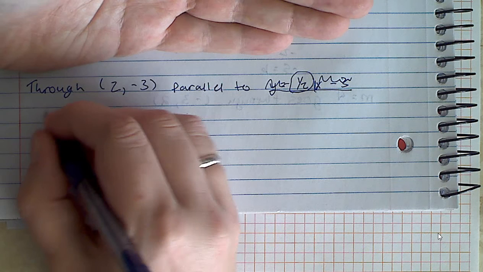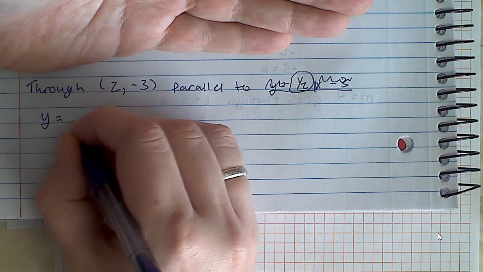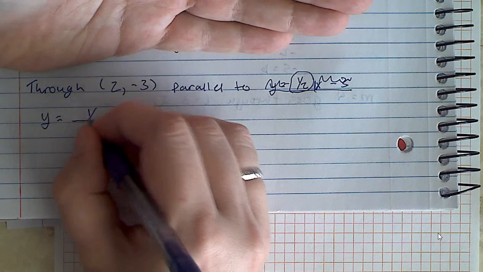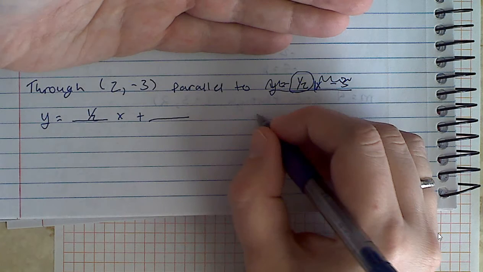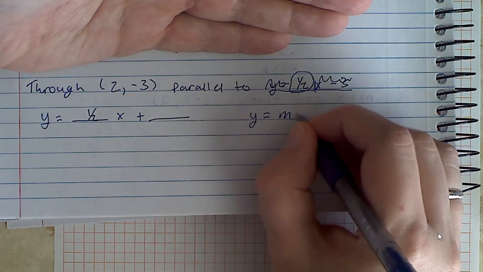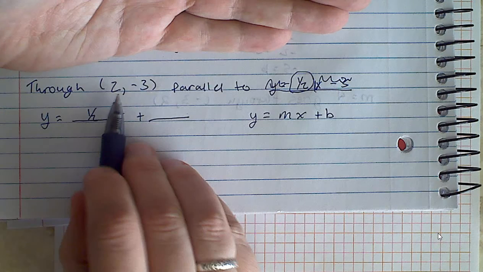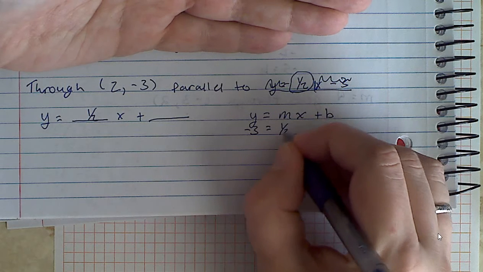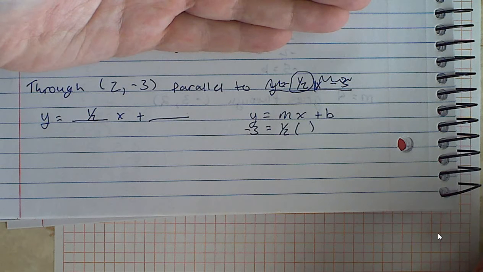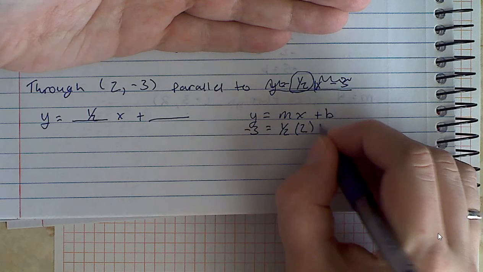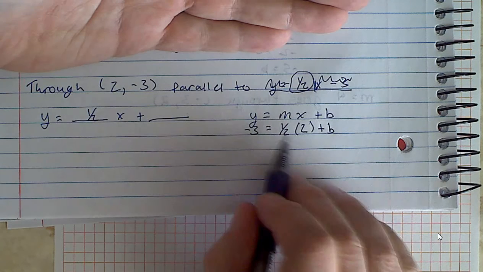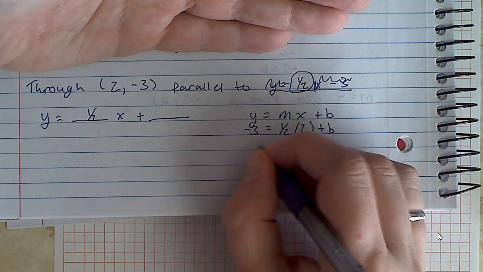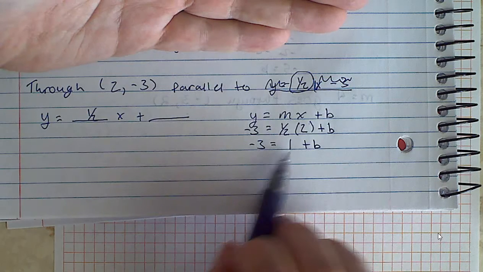So let's do y equals blobbity bloop x plus bloop. I'm going to put 1/2 in for the slope, and now I have to find the b. To find the b, I'm going to do y equals mx plus b. I'm going to put -3 in for y, 1/2 in for m, and then what do I put in for x, anybody? 2 plus b. What's half of 2? 1, plus b equals -3. How do I get the 1 on the other side?